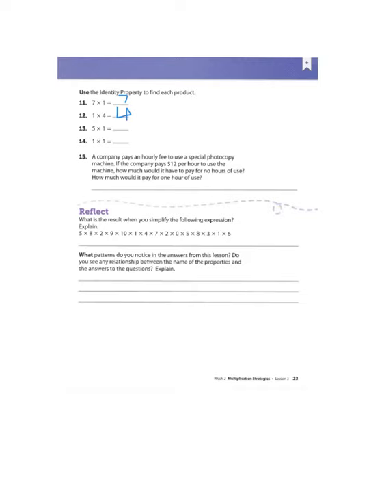So we know that we have $12, and it says how much would it have to pay for no hours? So that would be 0 hours. So that's going to be $12 times 0. And then how much would it pay for 1 hour of use? That's going to be $12 times 1. And you can solve those problems.